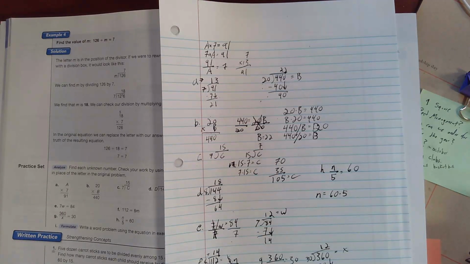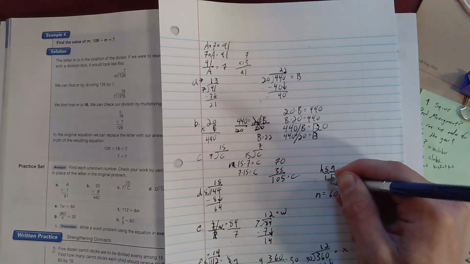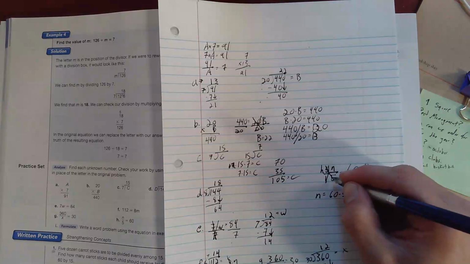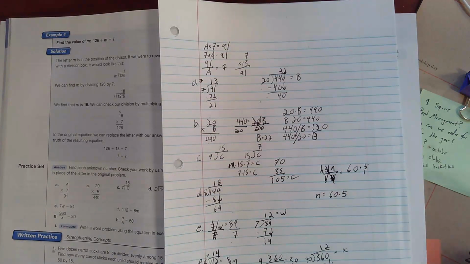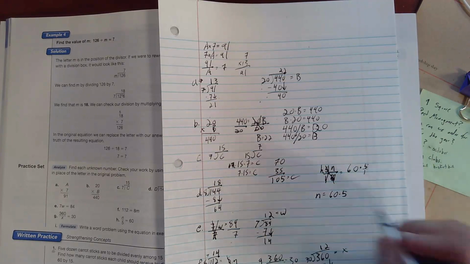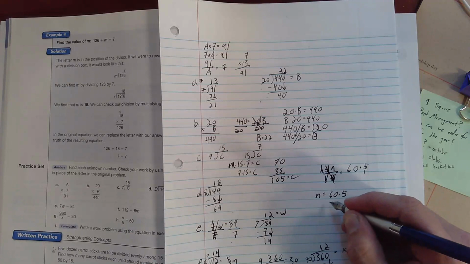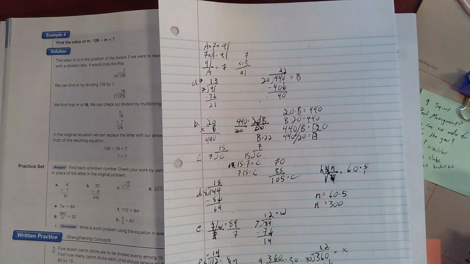If I wanted to, instead of using my division facts, I could multiply both sides by 5. 5 over 1, 5 over 1. This crosses out, leaving me just with n, and this gives me 60 times 5. Well, 6 times 5 is 30, and then that 0 drops down, so n equals 300.